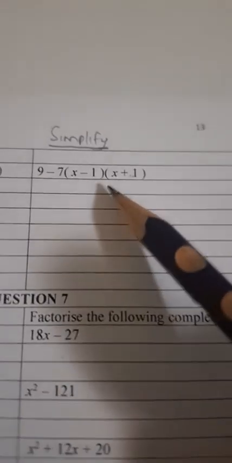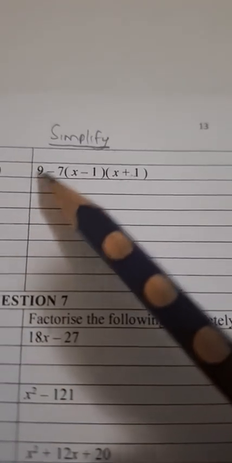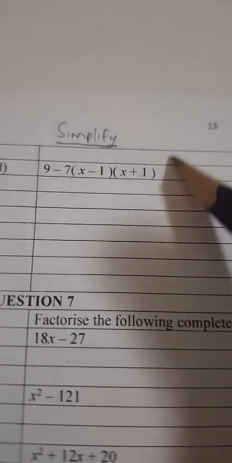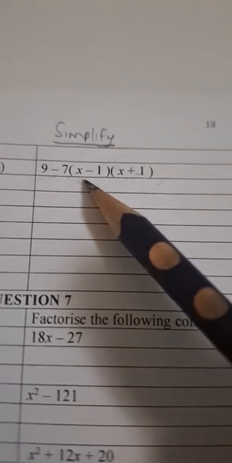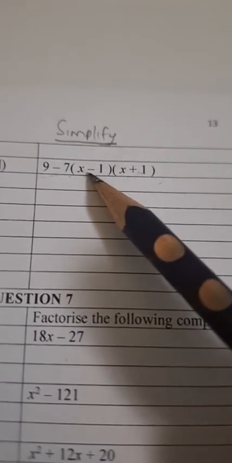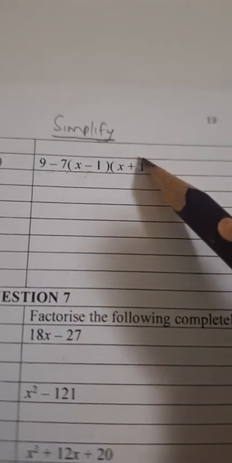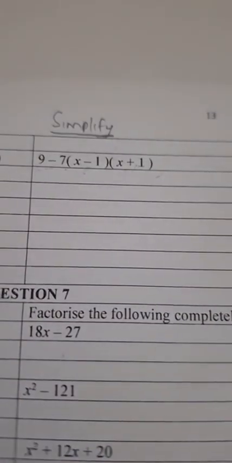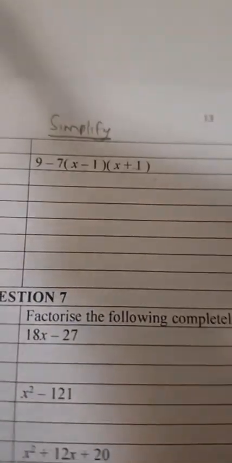So if we come here, you look at this, you have 9 minus 7. Then you have brackets, 2 brackets in actual fact. One bracket has x minus 1 in it, and the other bracket has x plus 1 in it. If you are looking at this, what comes to mind? BODMAS. So what do we start with?